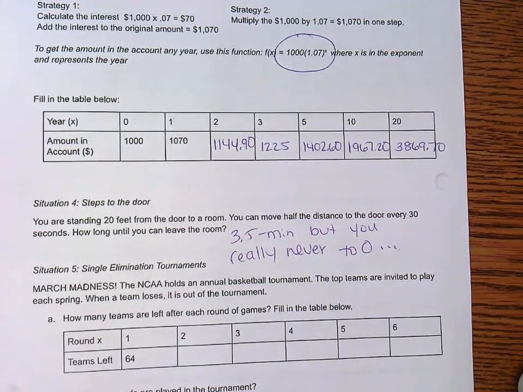Right? Because it's always halving your distance. So one trait of an exponential graph that you will learn is it has an asymptote. It never actually gets to 0. It could get to 0.000000001, but it never actually touches the x-axis. It doesn't get to 0 because you can always cut it in half a little bit more.